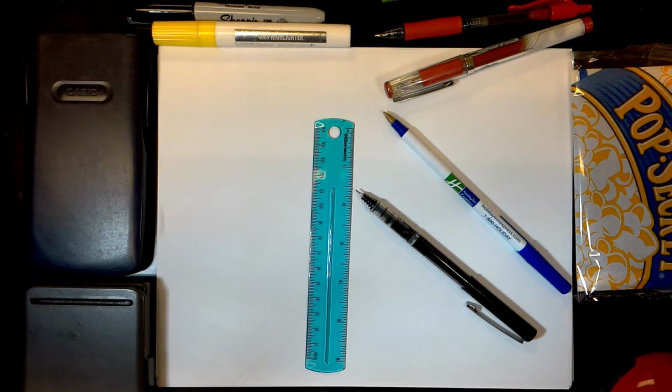I'm going to do some more projectile motion problems. So this one hopefully will turn out a little bit better. I've got a slightly different setup with paper instead of the whiteboard.